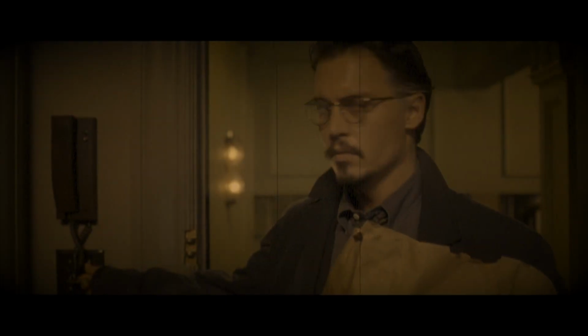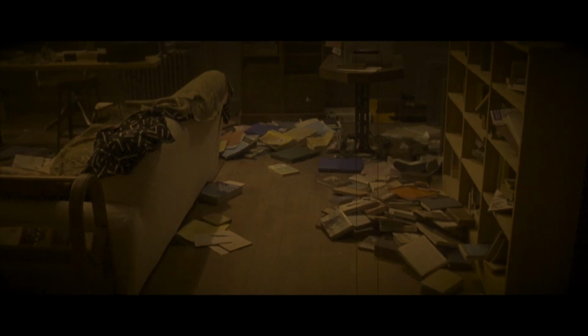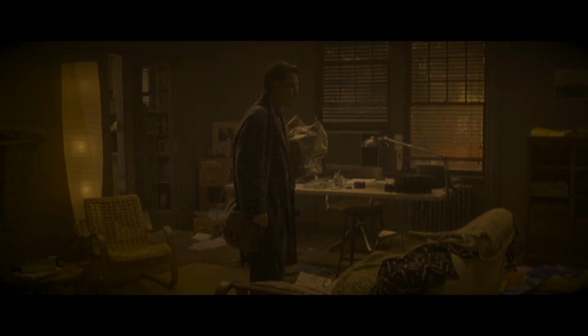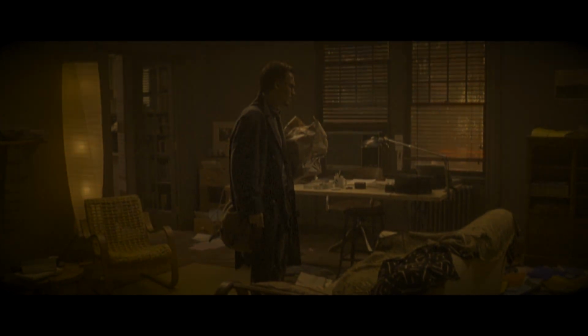Returning home, Corso discovers his apartment ransacked. This is an example of a metaphoric use of negative space, other than the emptied shelves along his wall. Like many mysteries, there is a chase for clues, in this case a book.